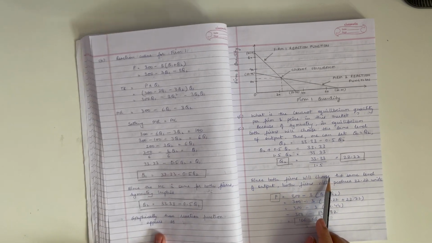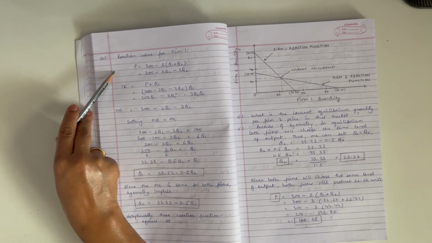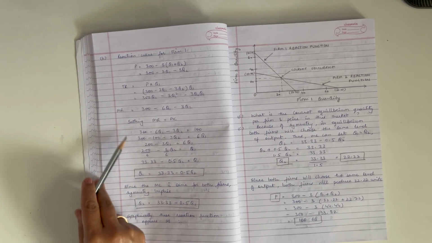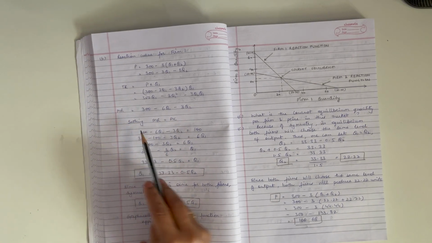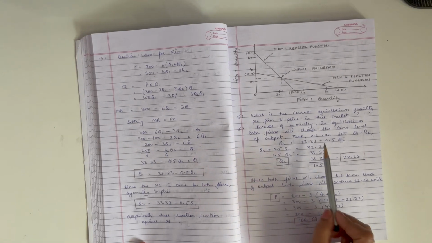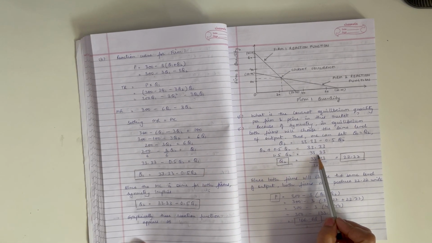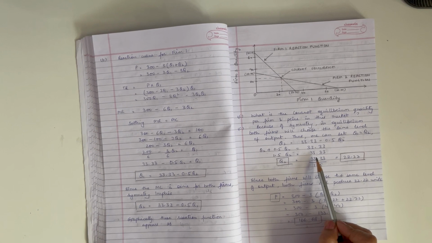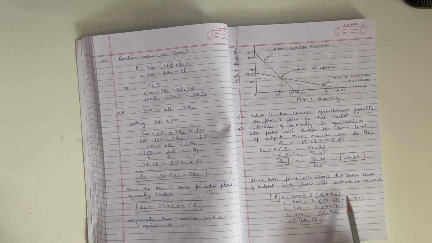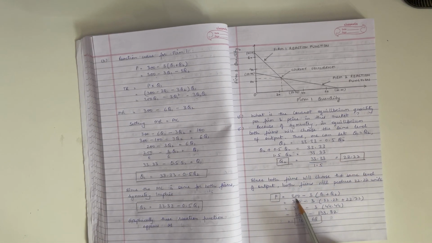And that's their profit maximizing level of output. How do we know that? Because we have solved these reaction curves with setting MR equals MC, right? So we need not do that again. Do you understand my point?